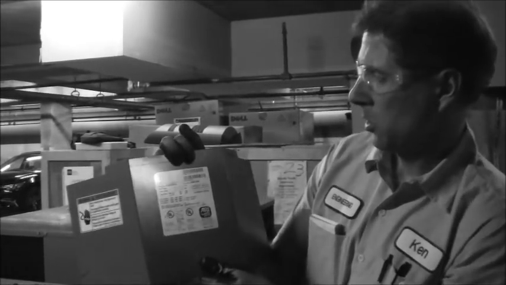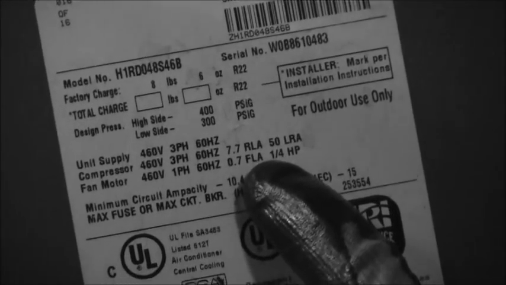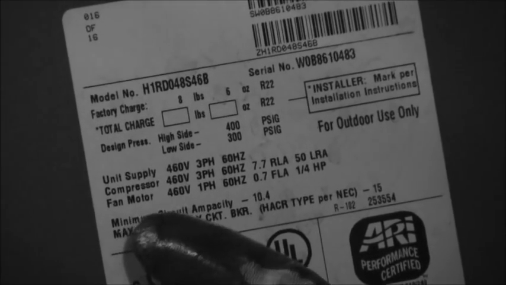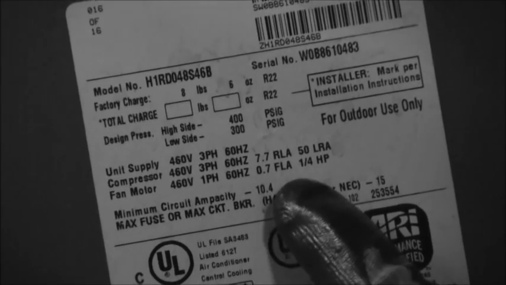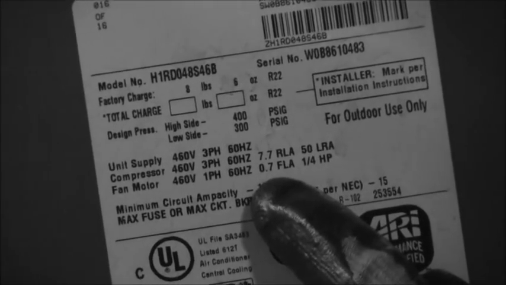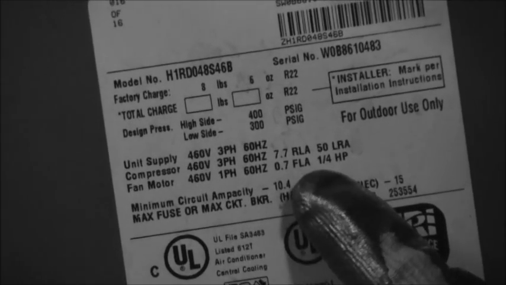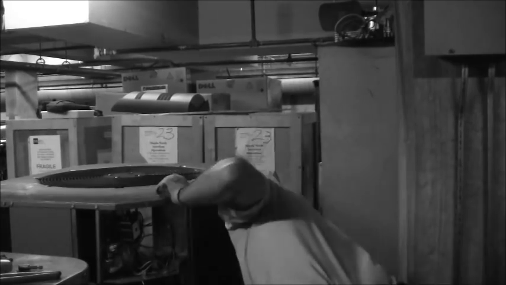You look at the data nameplate, and you find the compressor is rated at 7.7 RLA. That stands for run load amps. Underneath that is the fan motor, the condenser fan motor. It's 0.7 full load amps. So you take 7.7, you add together 0.7, and you come up with 8.4. So the total amperage that I should get on this is 8.4.